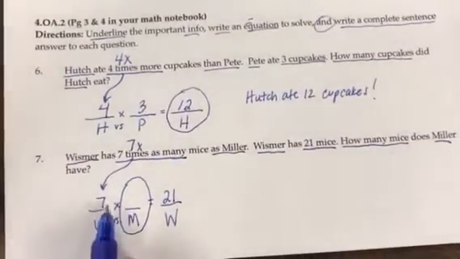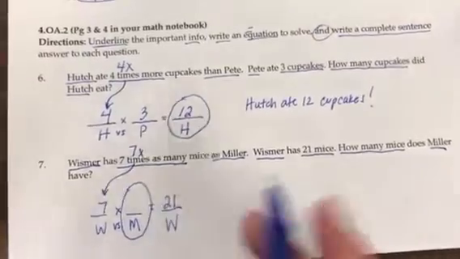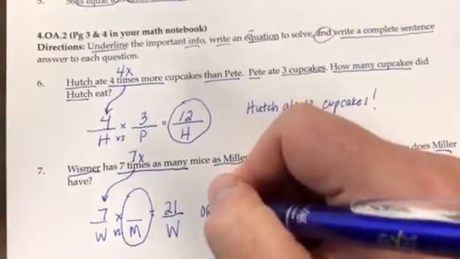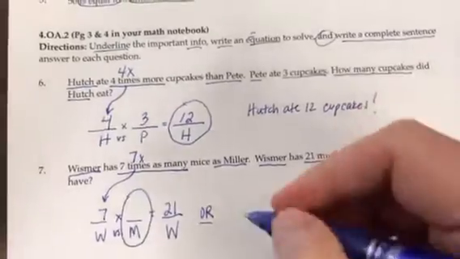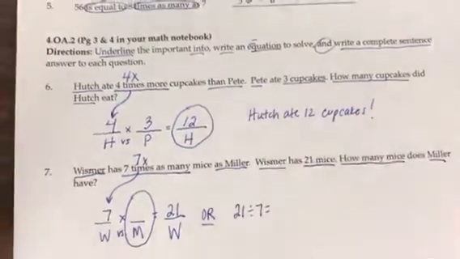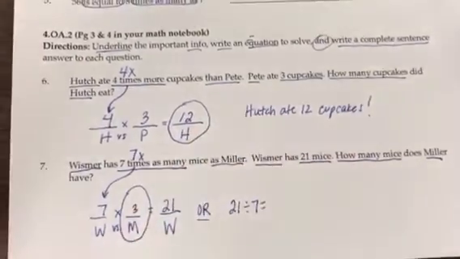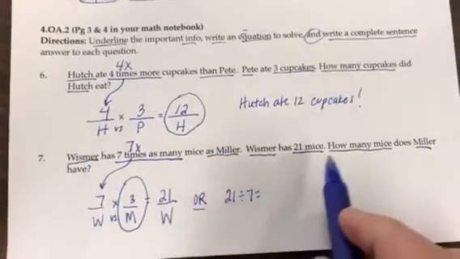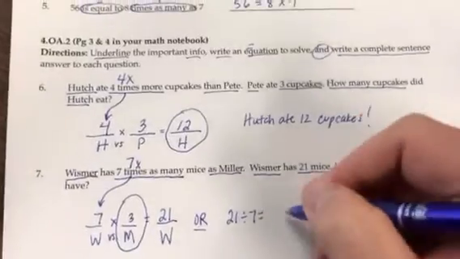So you can either think and say 7 times what equals 21, or we can do the inverse operation of the multiplication. So that's 21 divided by 7 equals on a calculator. But we know 7 times 3 is 21. So now we answer the question. How many mice does Mrs. Miller have?